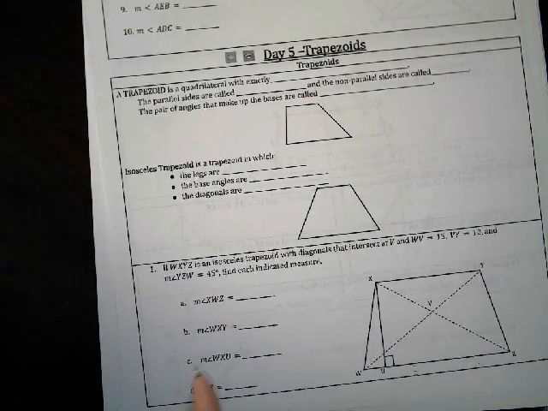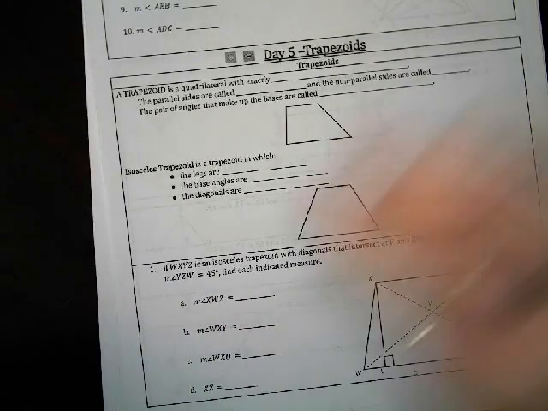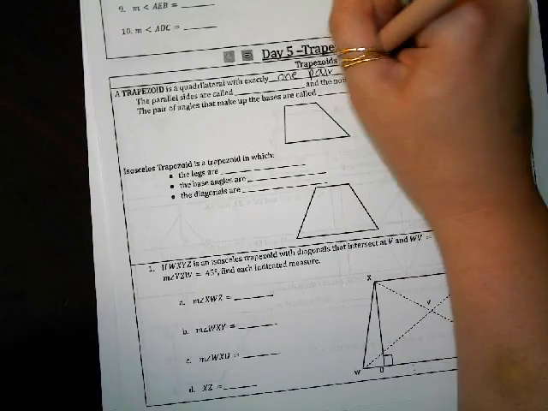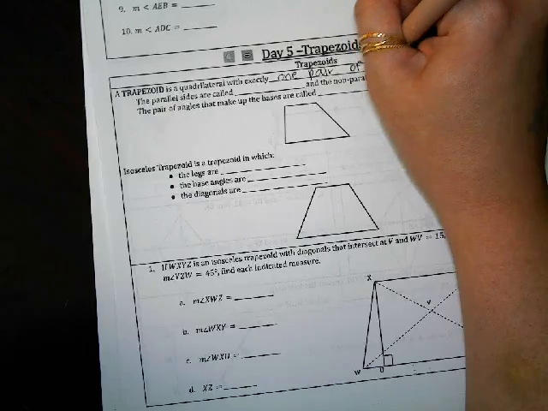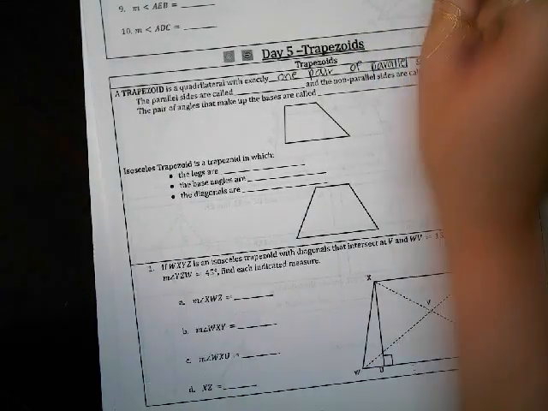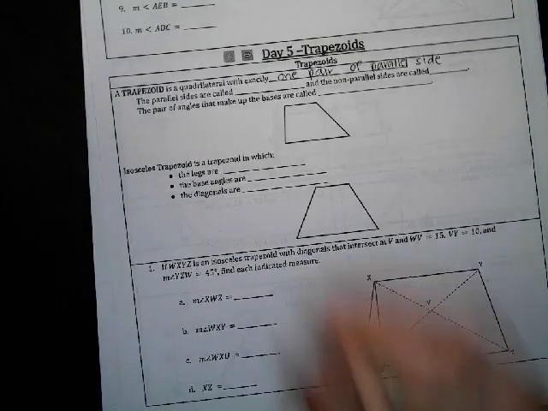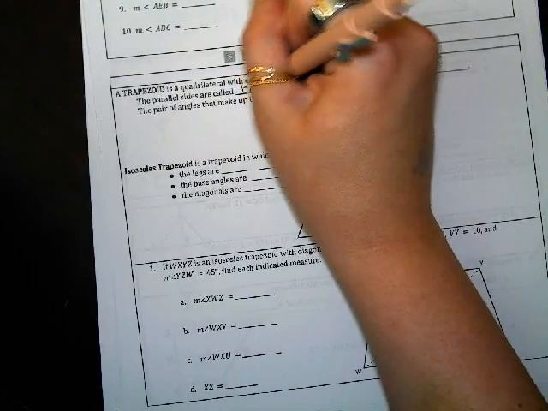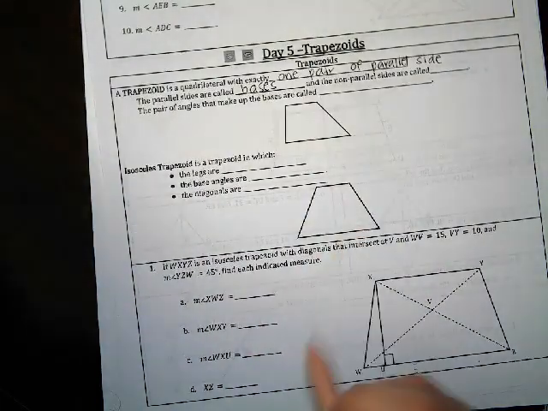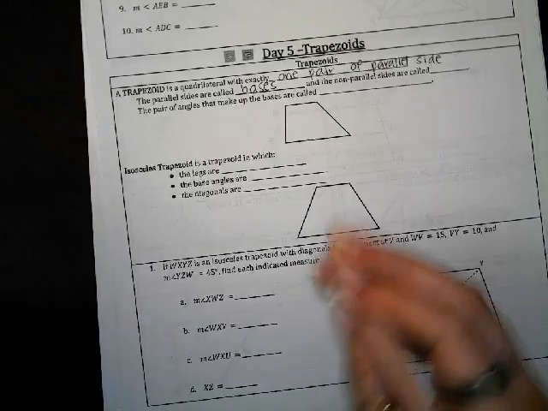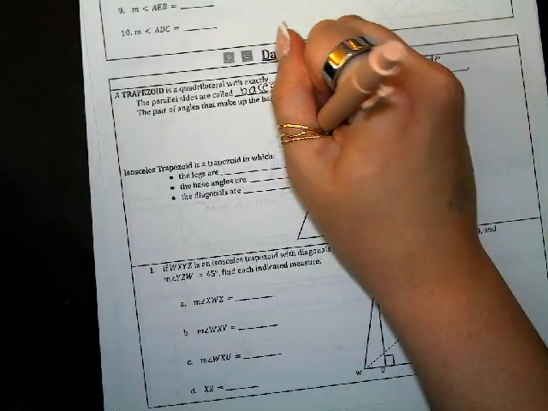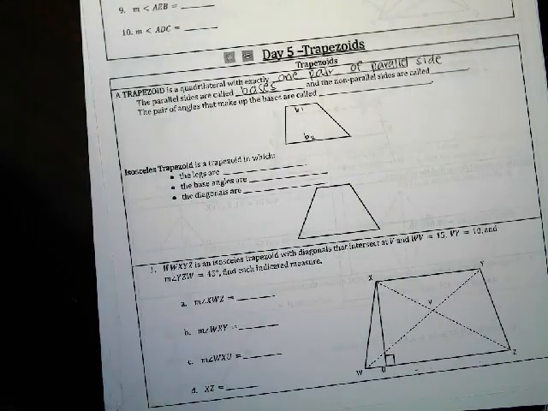Still four sides, still a quadrilateral. It has exactly one pair of parallel sides. Those are the bases. They're generally on the top and bottom. There's two, and they're not the same size, so we call one base 1 and the other base 2.